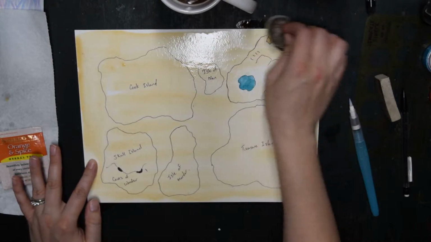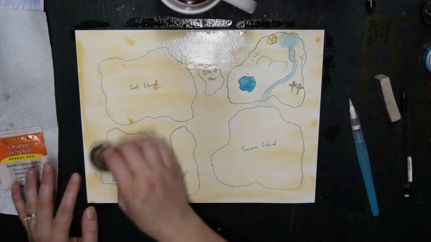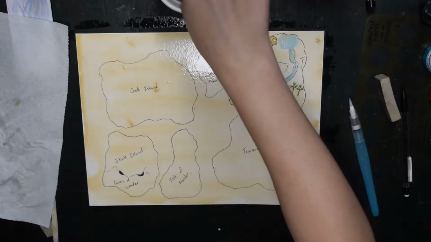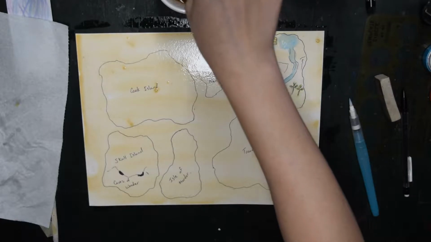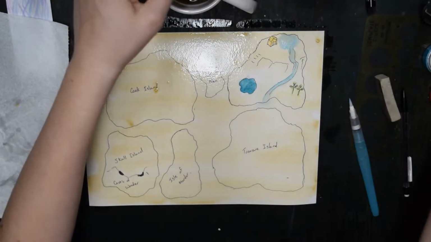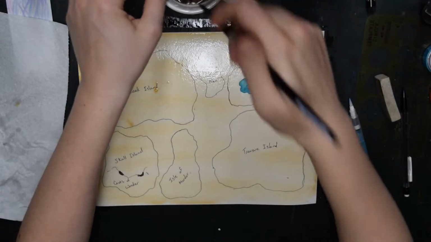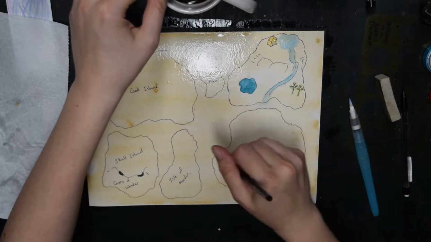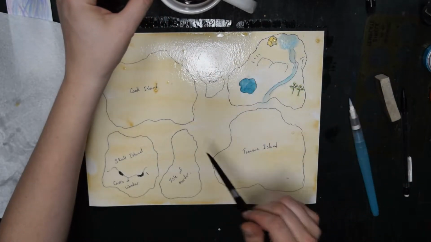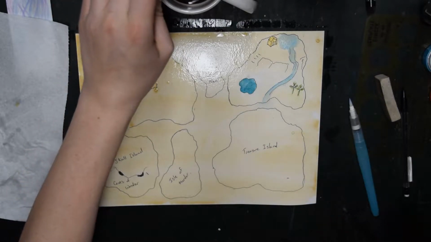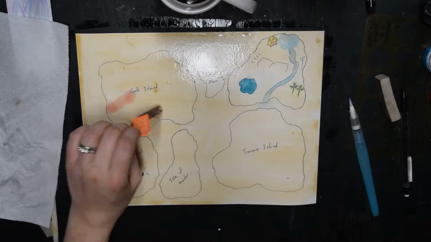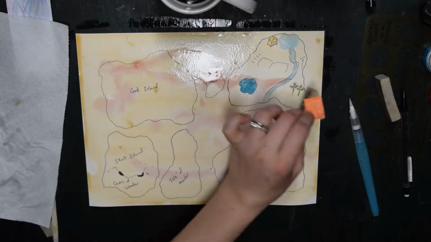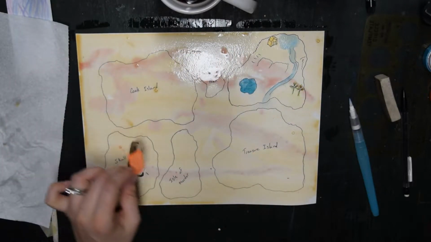You can do this with coffee as well. You can just drag the bag across. You can also, if you want, there's actually a group of people out there that use coffee to paint with. So you can use a paintbrush if you want to paint it on that way. Kind of gives it almost a little red color.